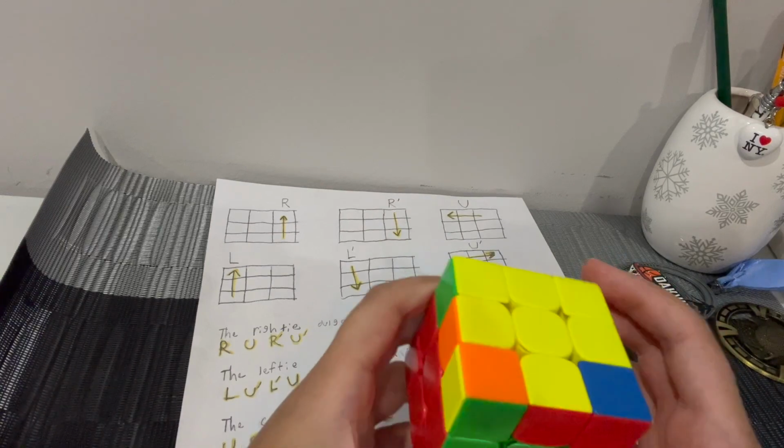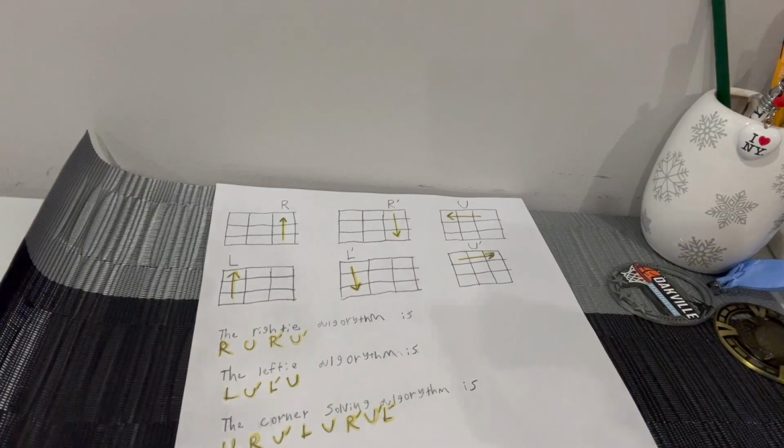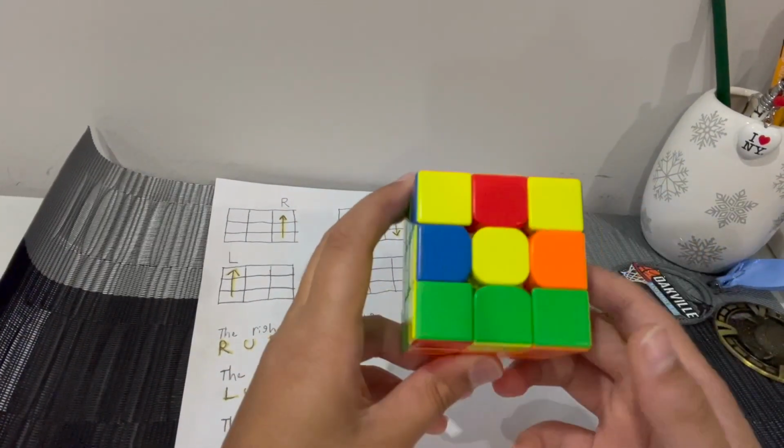Now, there's another case as well that I can show you. Yeah, so this case is the dot. It's called the dot.